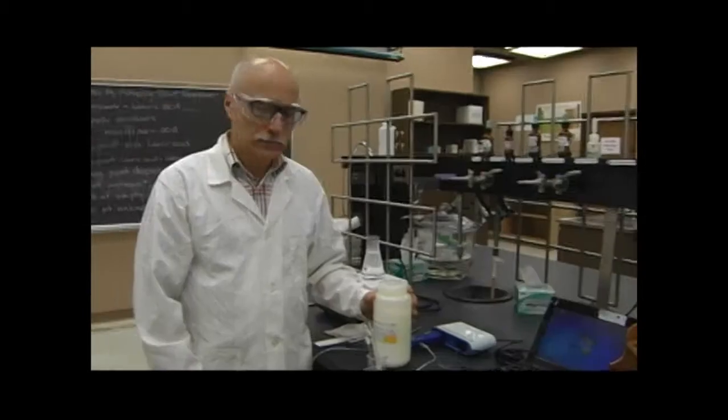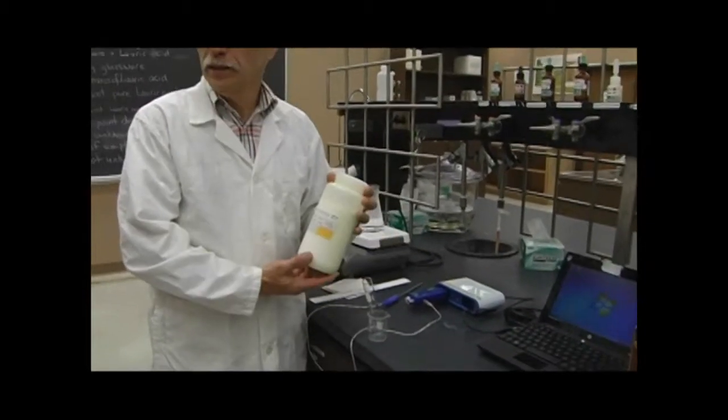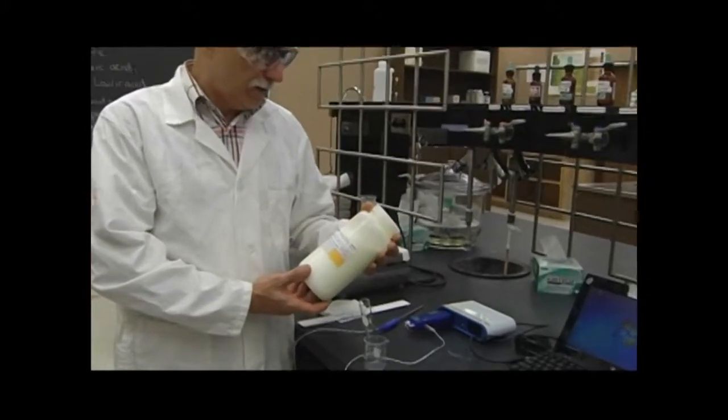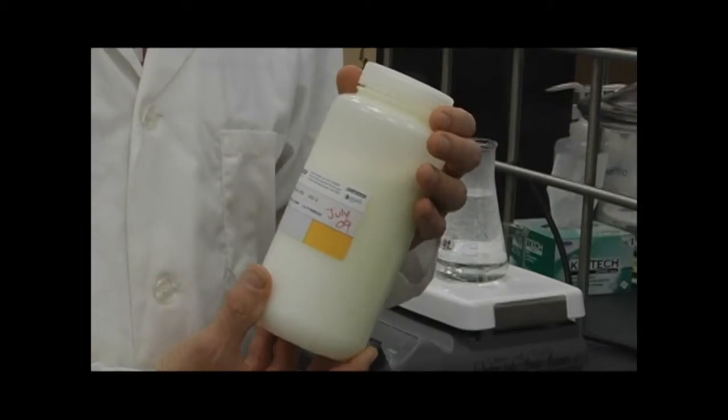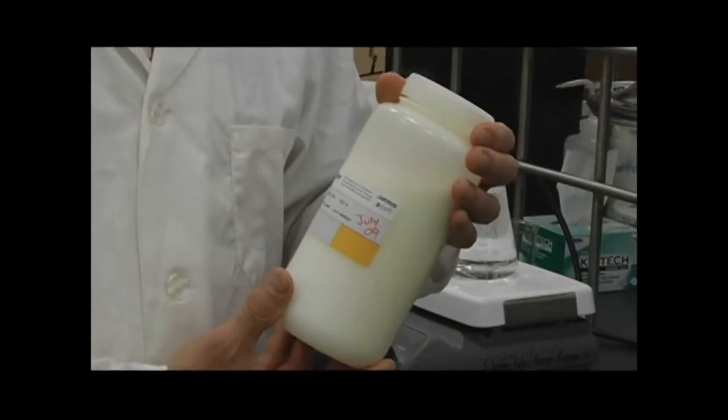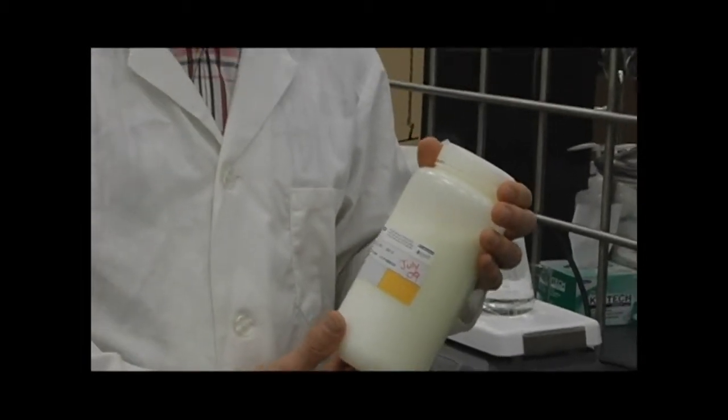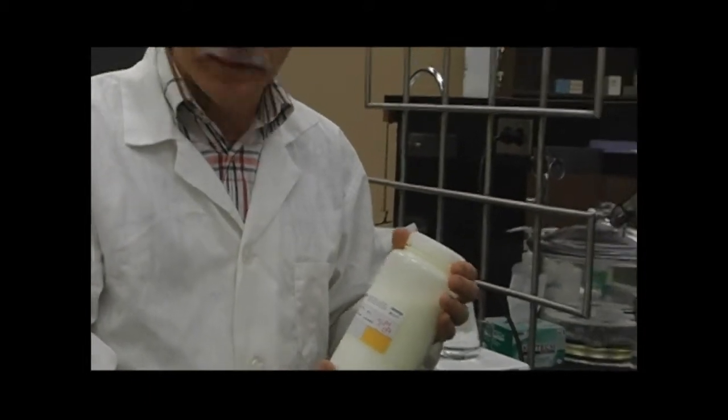So this will be the lauric acid, or the dodecanoic acid. It'll be located on the side benches, as most specialized chemicals for each lab are located.